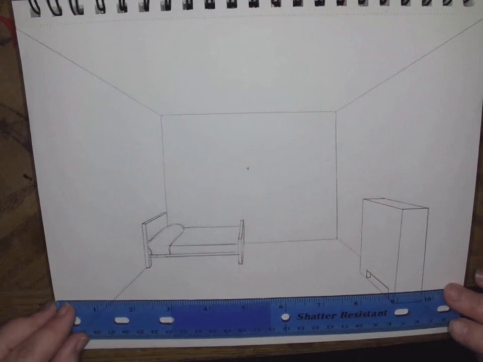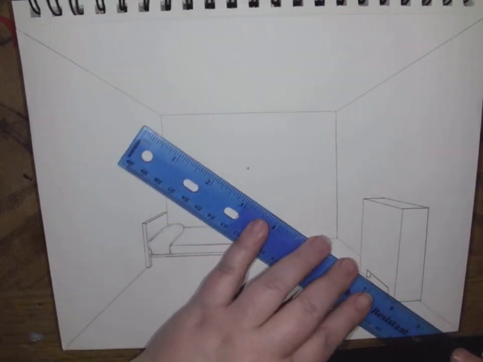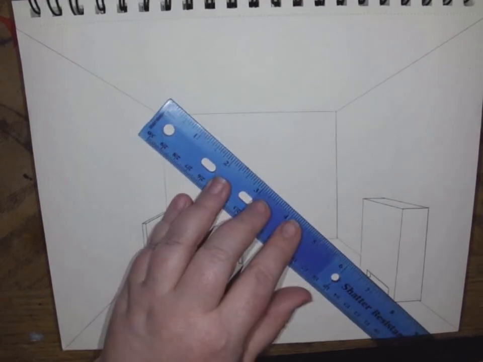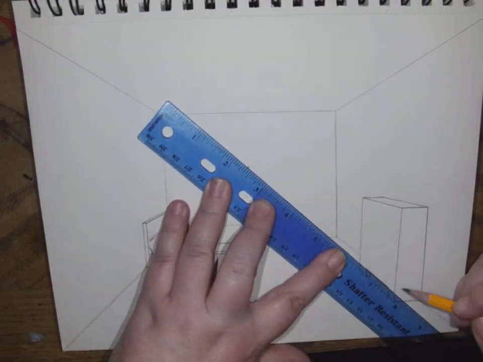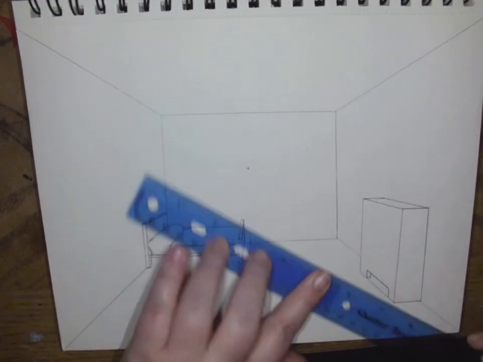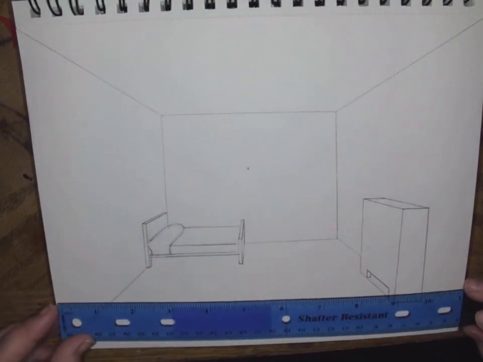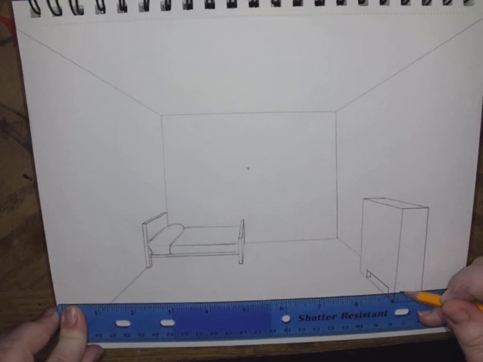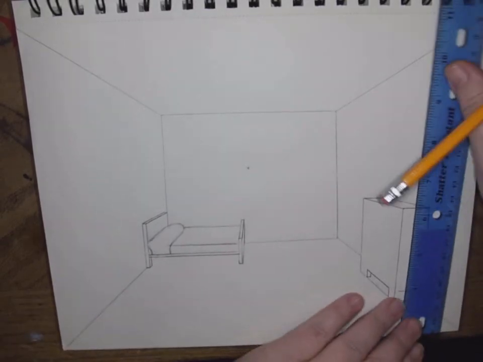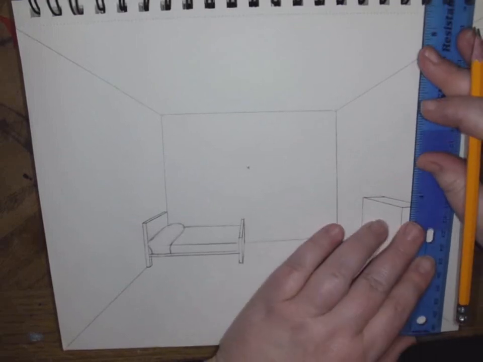So I would say if it's going to continue, I'm just going to give myself a little mark so that I know about how high it's going to continue on the side. Okay, but I'm going to make it a little bit wider than that.